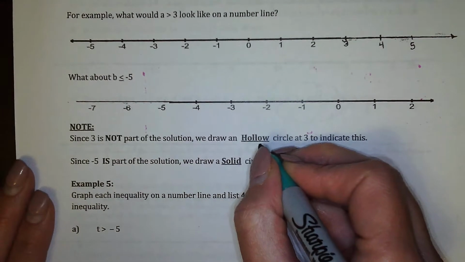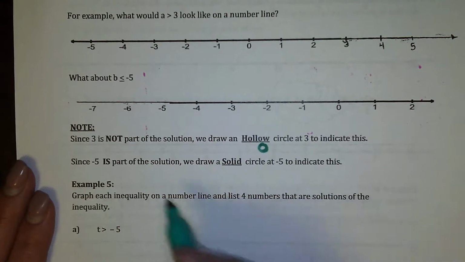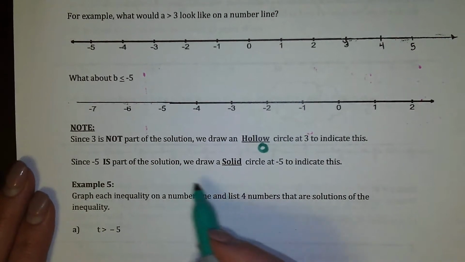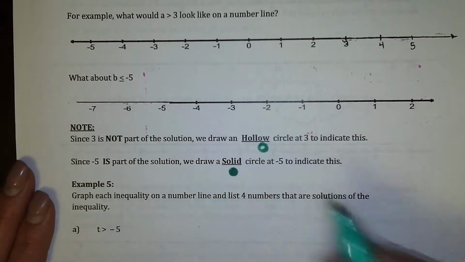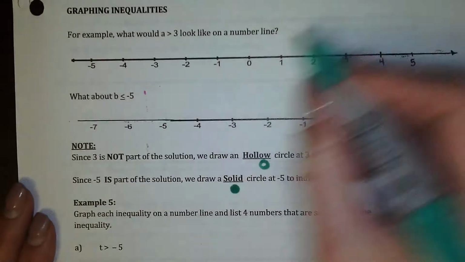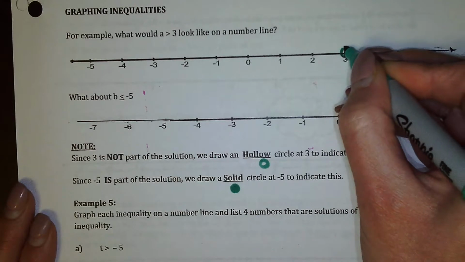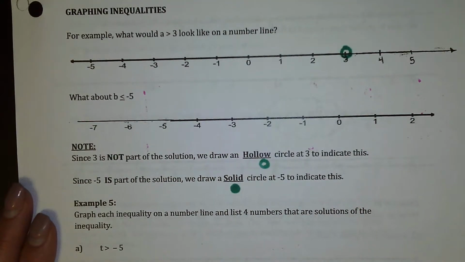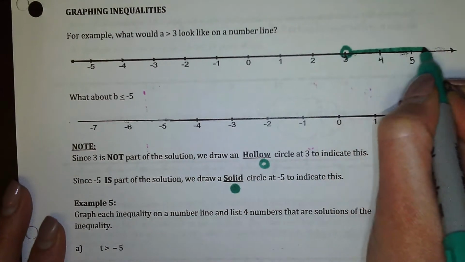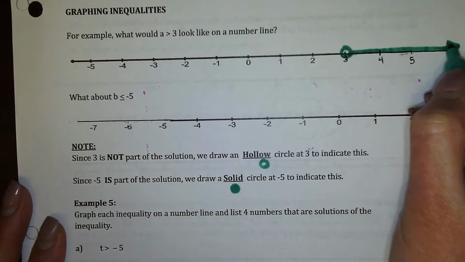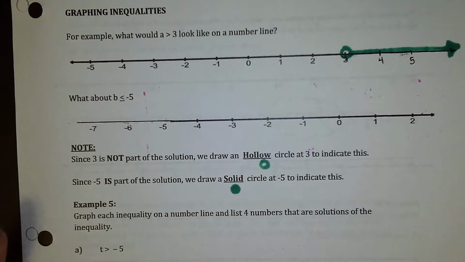When I say hollow, we're not going to fill it in. Whereas if we're dealing with solutions that are greater than or equal to, or less than or equal to, we would use a solid dot. So back to this, it's greater than 3. I'm just going to draw a hollow circle. And because A is bigger than that value, we're going to draw a line in this direction and overemphasize the arrow in that direction as well.